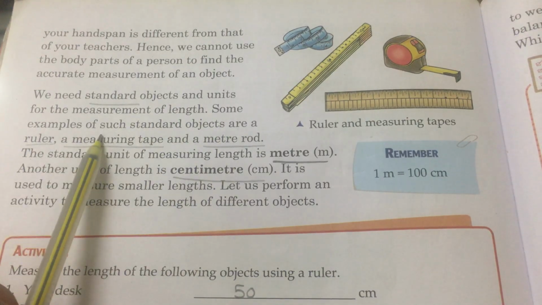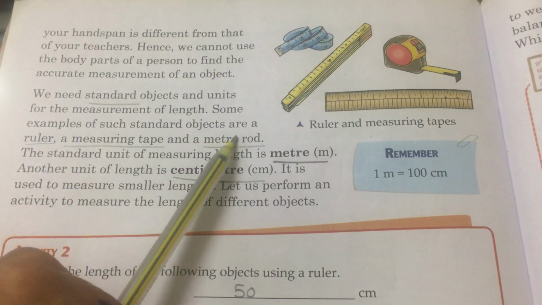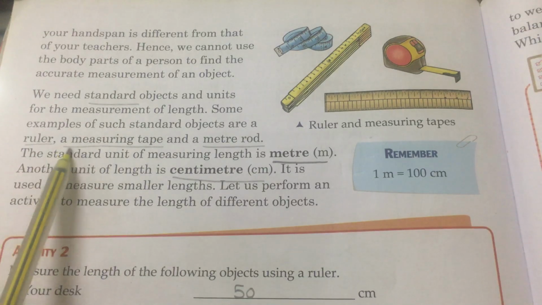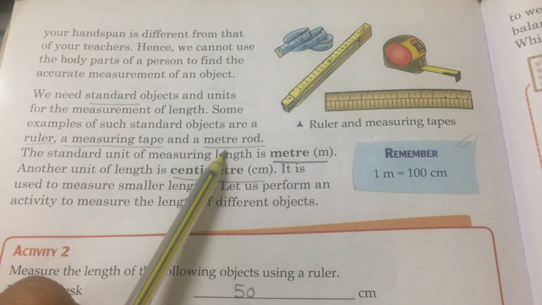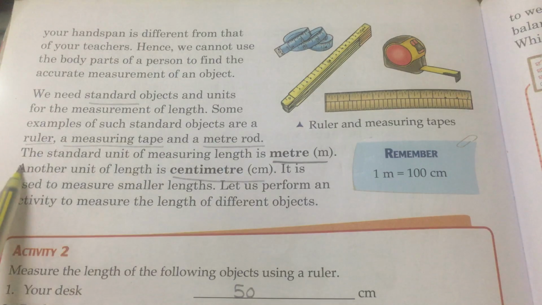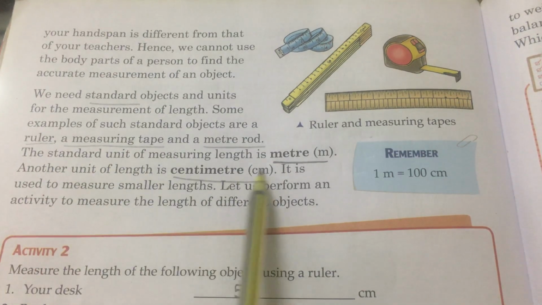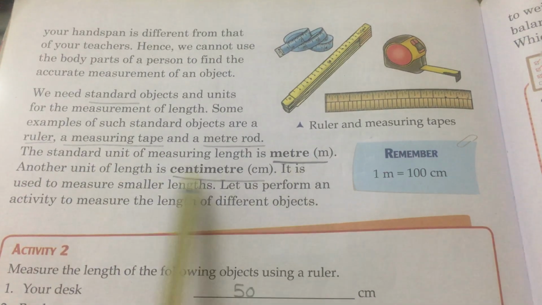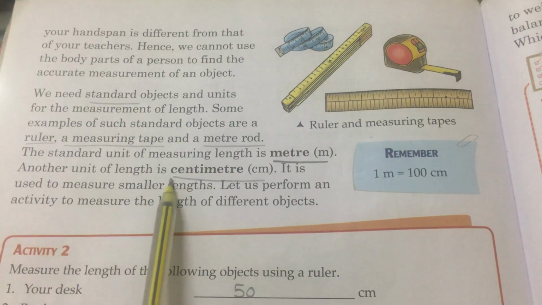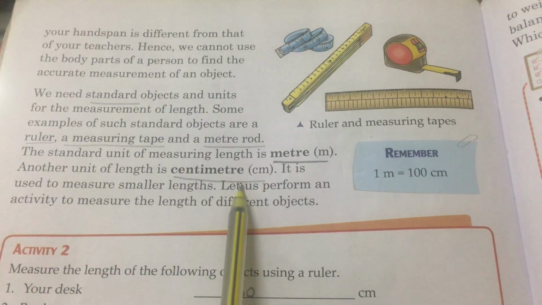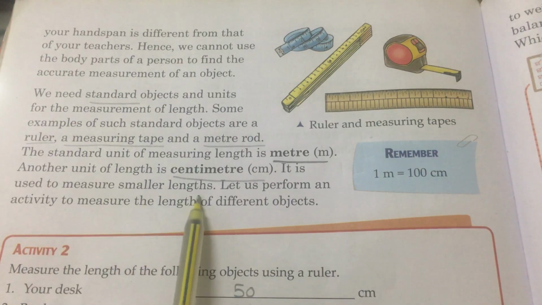Some examples of such standard objects are a ruler, a measuring tape, and a meter rod. The standard unit of measuring length is meter. Another unit of length is centimeter. It is used to measure smaller lengths.